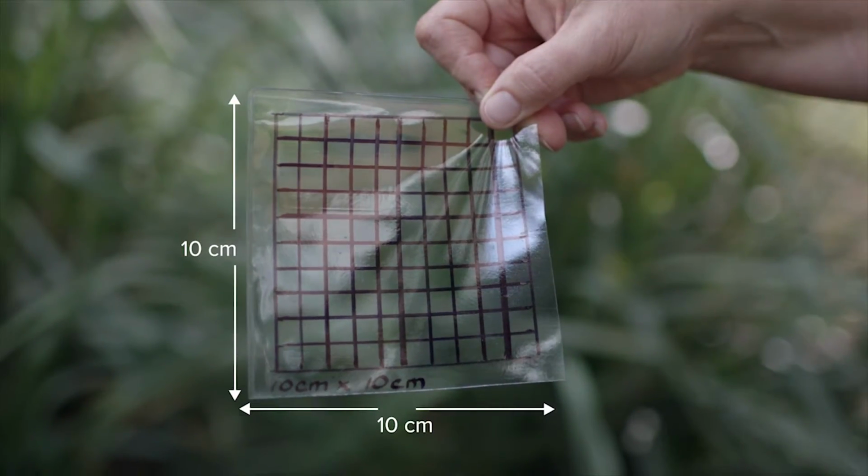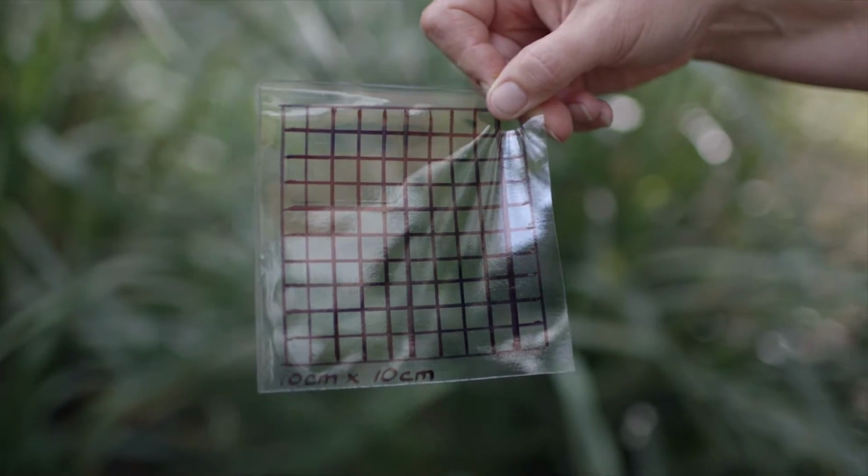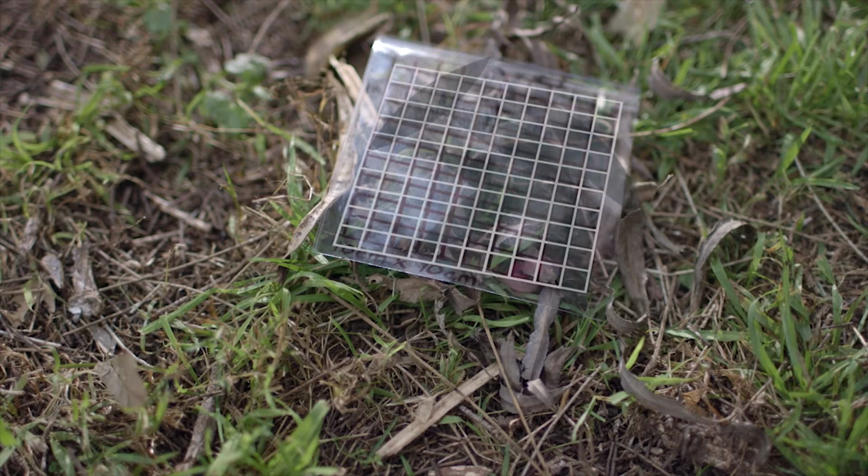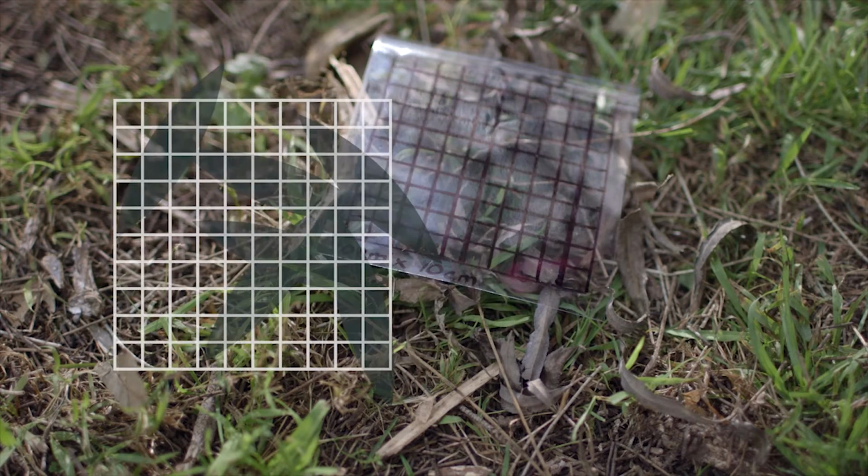Leaf litter is measured using a simple transparent grid. It's an indication of whether or not organisms, such as insects, have shelter which aids in their survival. The grid is 10 centimetres by 10 centimetres and is randomly placed on the leaf litter. The percentage of leaf litter is estimated based on the measurements in the grid. In this position on the transect, the percentage of leaf litter is about 50%.